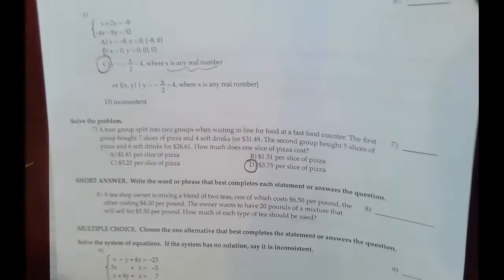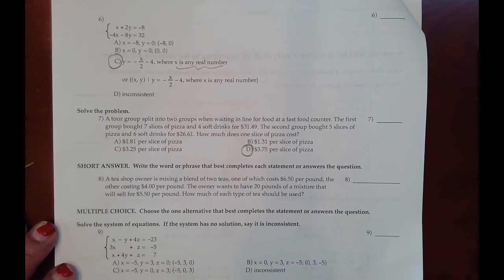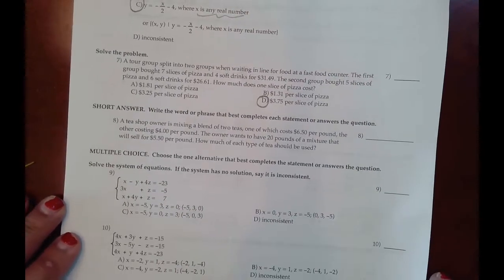Okay, so problem number 8. It says a tea shop, a tour group, sorry. No, I'm reading the wrong one. I'm mixing both of these.